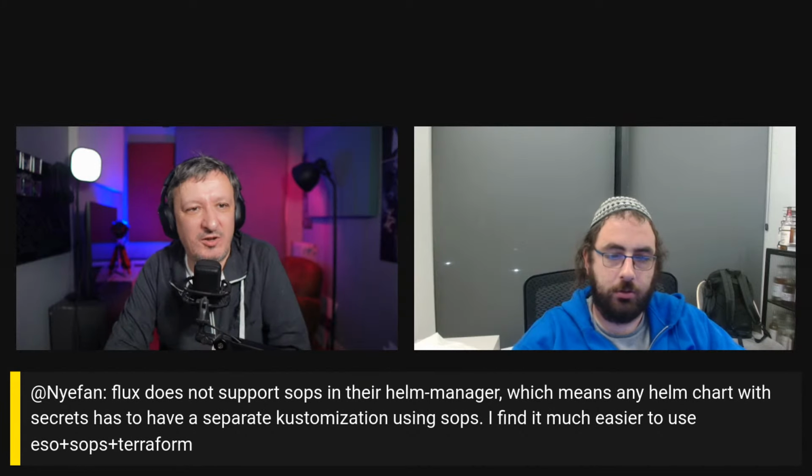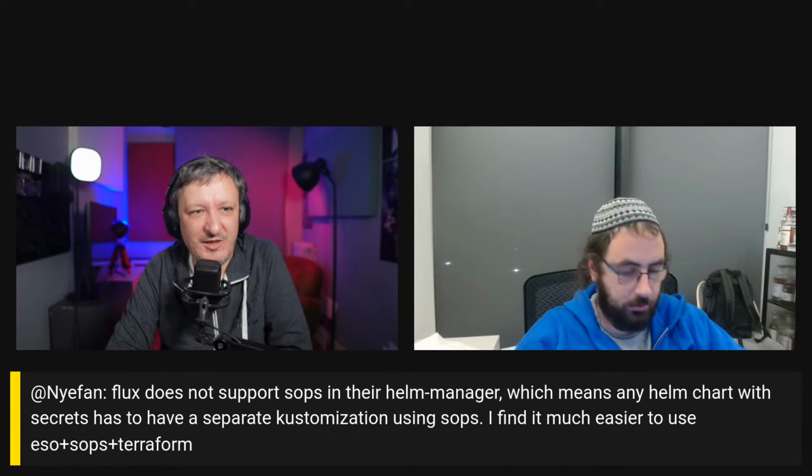What next? From before, Flux does not support SOPS in their Helm manager, which means any Helm chart with secrets has to have a separate customization using SOPS. I find it easier to use ESO plus SOPS plus Terraform.